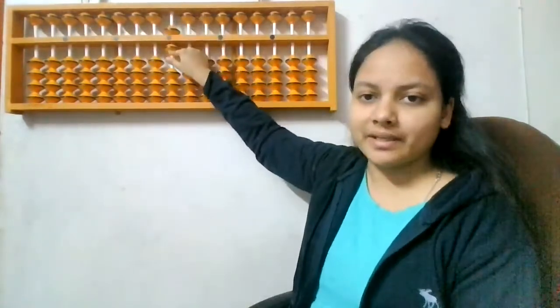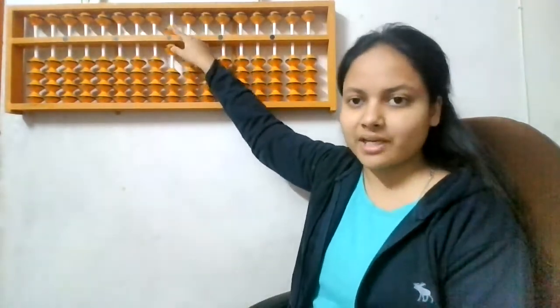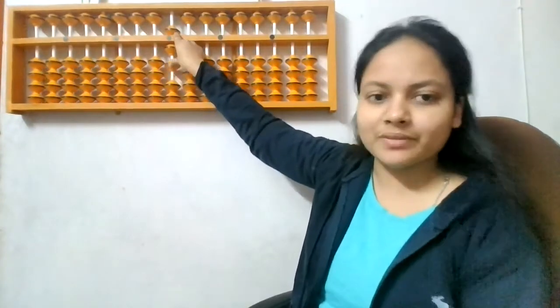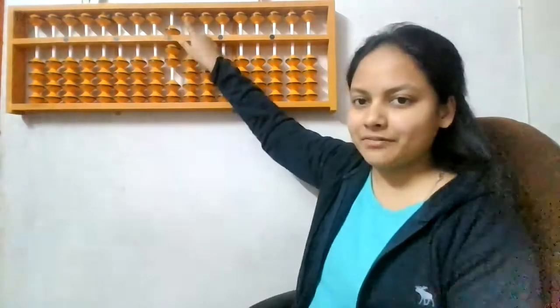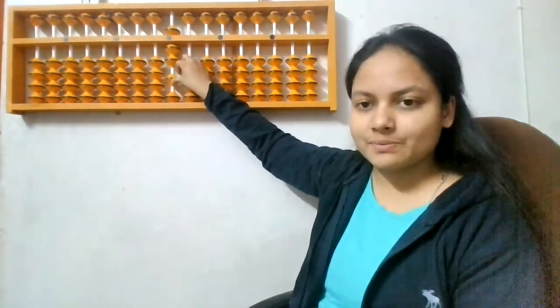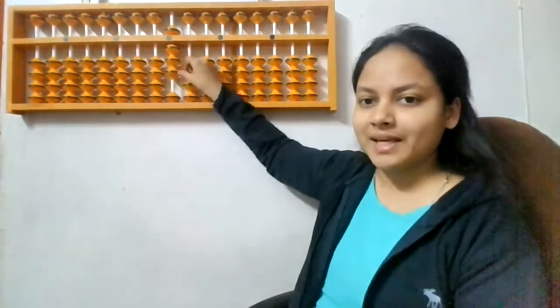now what will be the value? This is 5 and 1 is 6. So you will say 6, 5 and 1 becomes 6. If I'm bringing one more bead up, how much will be the value? The value will be 7. 5, 6, 7. Now if I'm putting one more bead up, the value becomes 8. If I'm putting one more bead up, the value becomes 9.